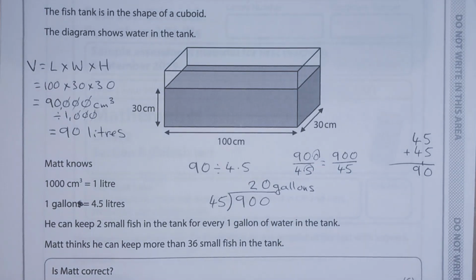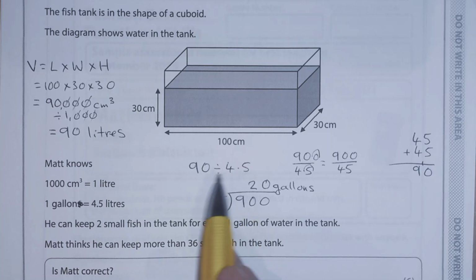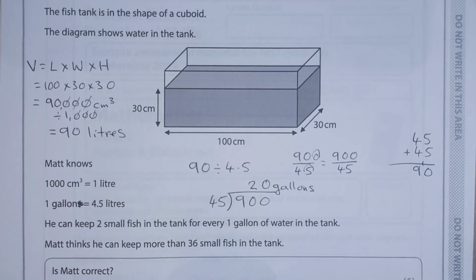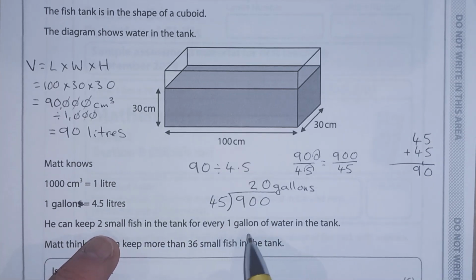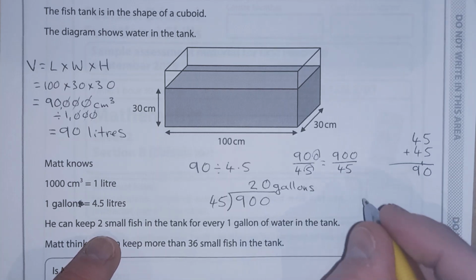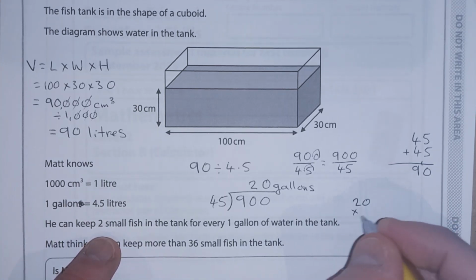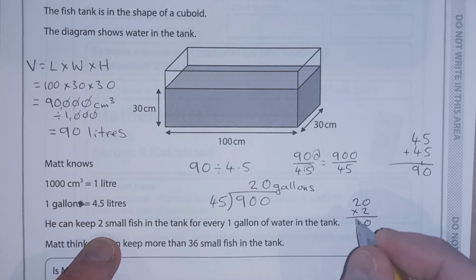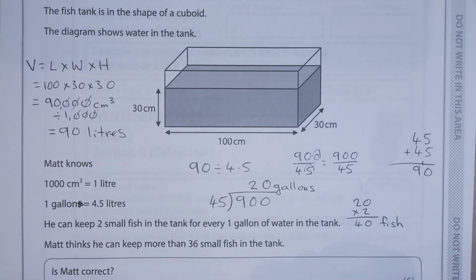Or you could recognise it from here to see that 4.5 is half of 9, which gives you 2, it goes in twice, and then add the 0. So we've got 20 gallons. He can keep 2 small fish for every 1 gallon. So we've got 20 gallons, so it's going to be 20 times 2. 2 times 0 is 0, 2 times 2 is 4. So we can have 40 fish.